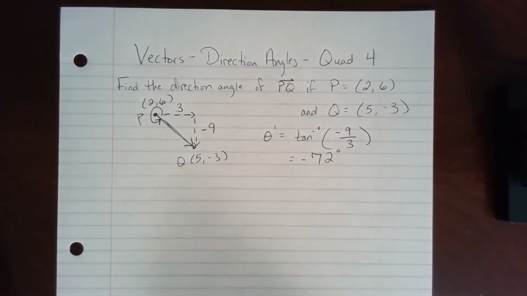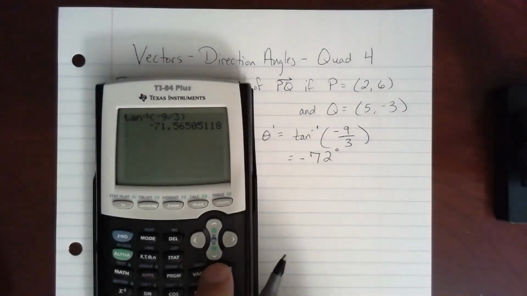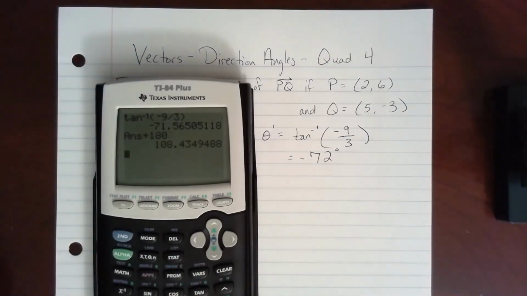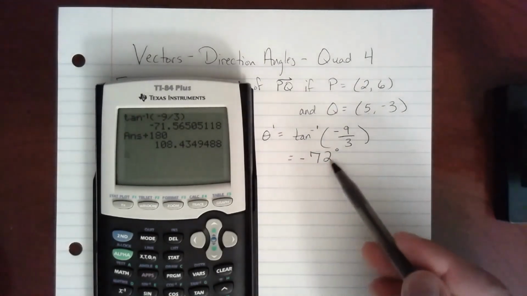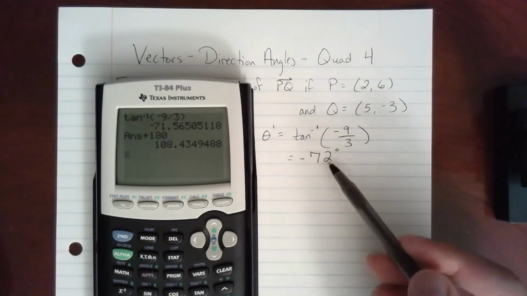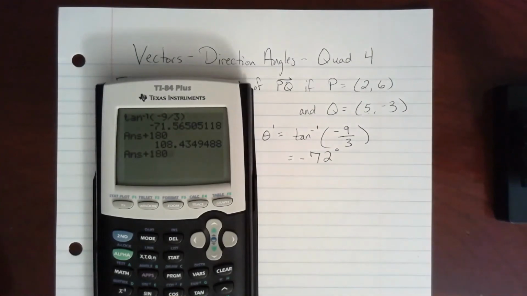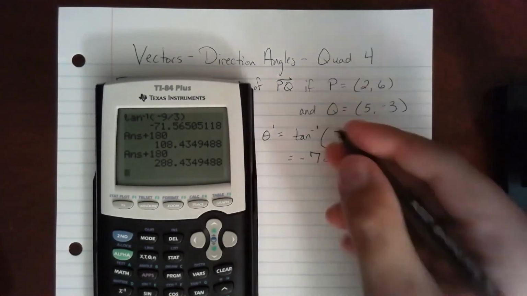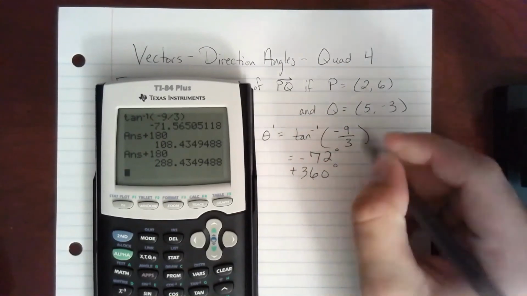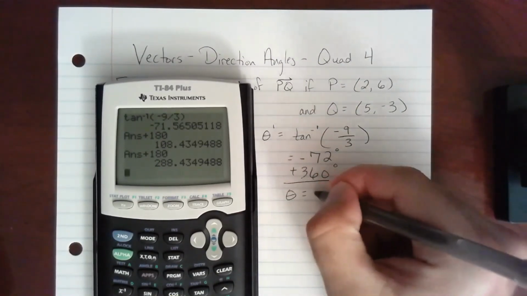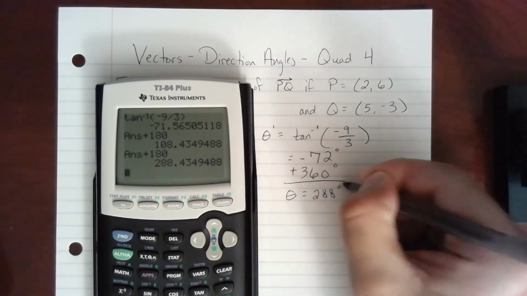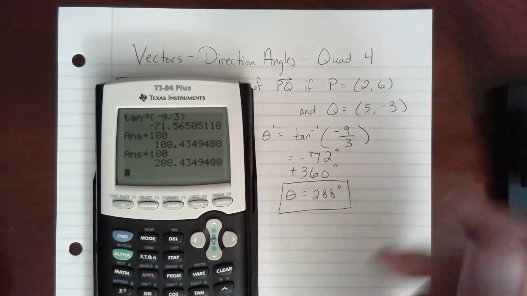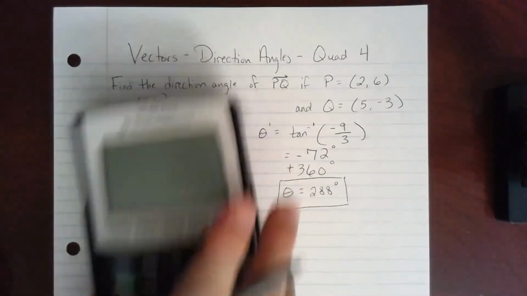Well, if we add 180 to that, let's just test that out. That's what we did in our last couple of videos. If I add 180 to that, I end up at 108 degrees, which is in the second quadrant, which is not far enough. So I've only gone halfway around the circle. This was originally in the fourth quadrant, but it's negative. So really, we're looking for a coterminal angle. We want to get back to where we were, so we need to add the total 360, which in this case, I just add another 180. And we're going to see that when I add that 360 degrees, we end up with a theta value equal to 288 degrees. That would be our angle, our direction angle, for our vector PQ.